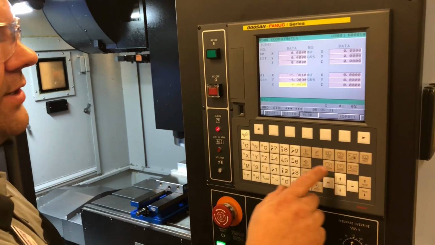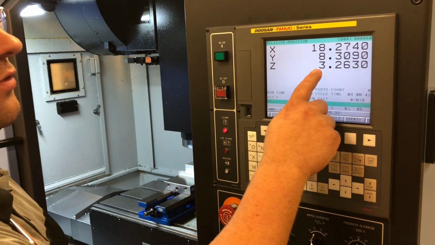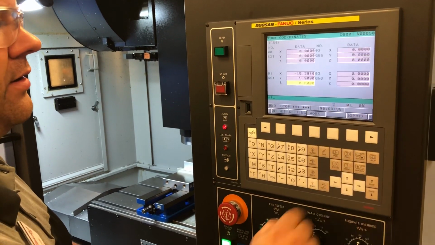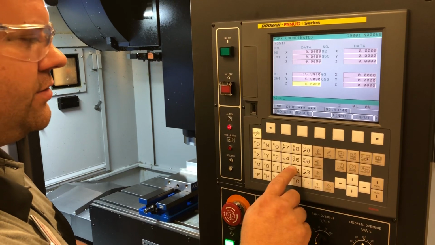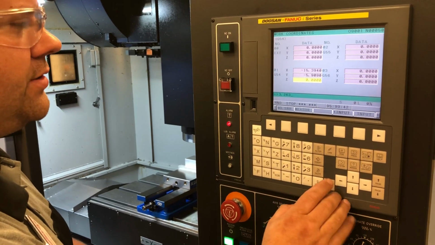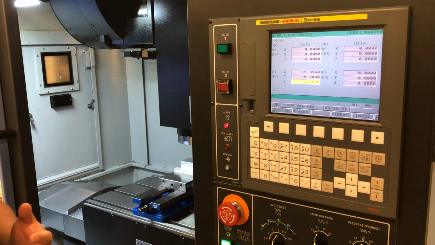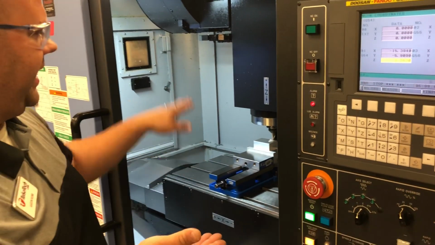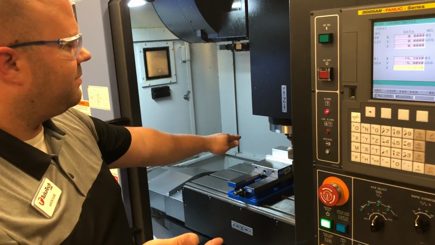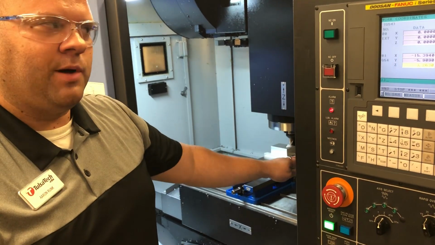So I will hit, let me look back at it again, 3 inches, 263 thousandths. That is our value. So now when my machine reads Z0 is now going to be the top of my part and not the top of my 1, 2, 3 block.